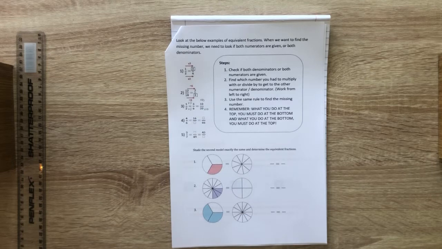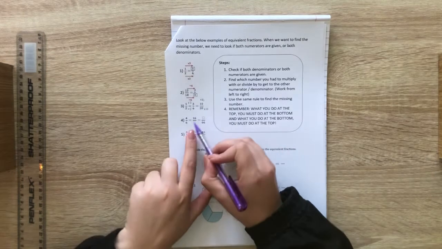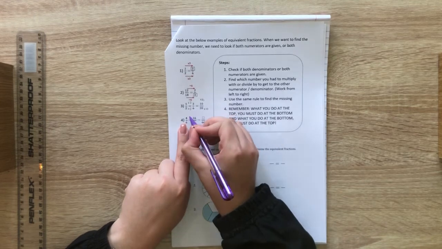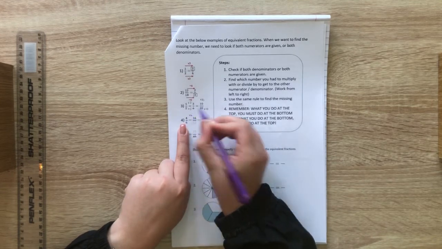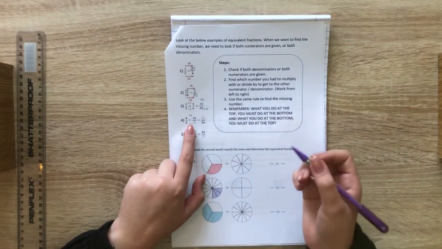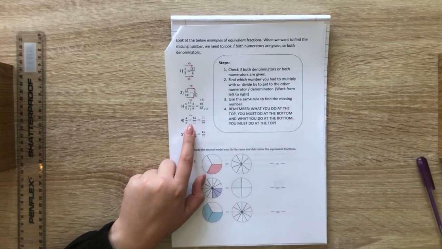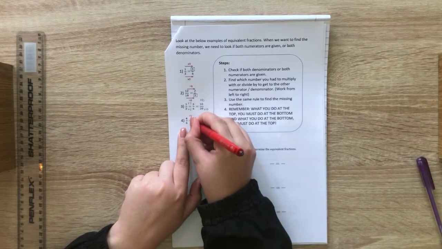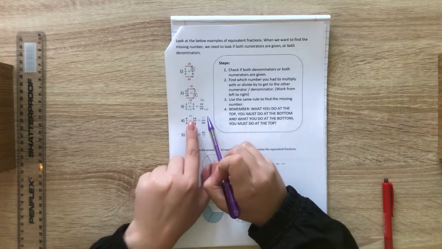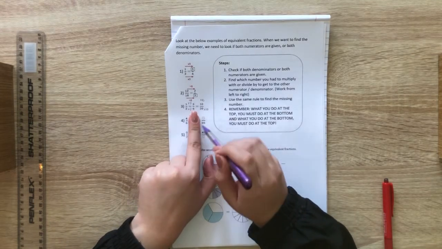Okay, hopefully you've worked out your answers by now. I'm going to quickly run through. The first one, to get from 4 to 16, you had to multiply by 4. What we do on the bottom, we do on the top. So 6 times 4 gives us 24. So your first missing number was 24. The next one, ignore the middle. We're going from the first to the last.